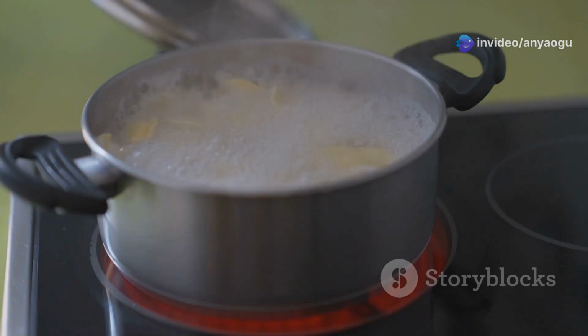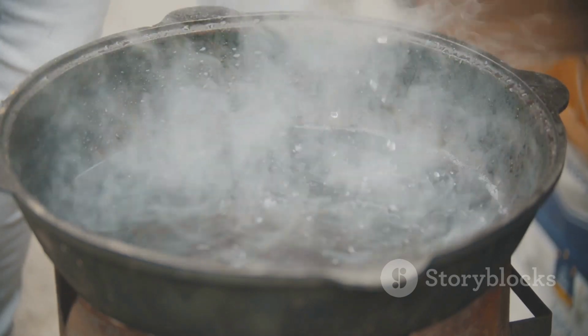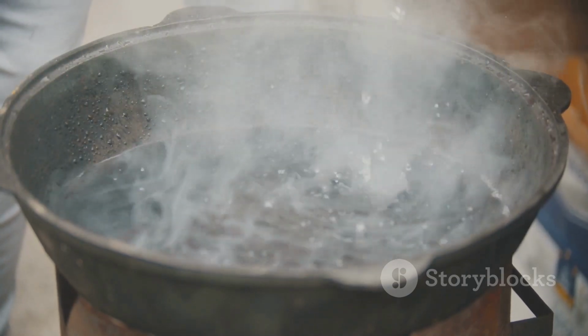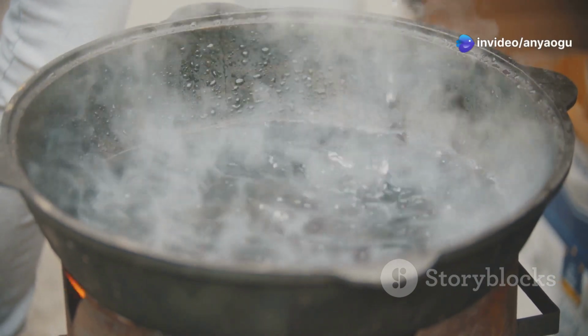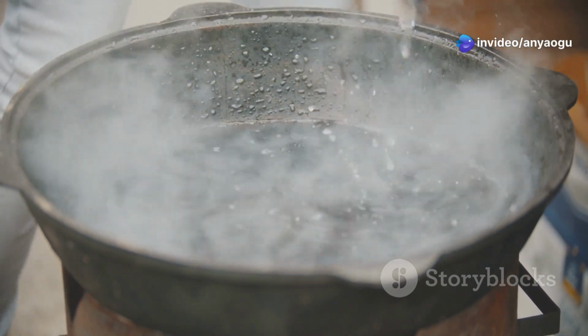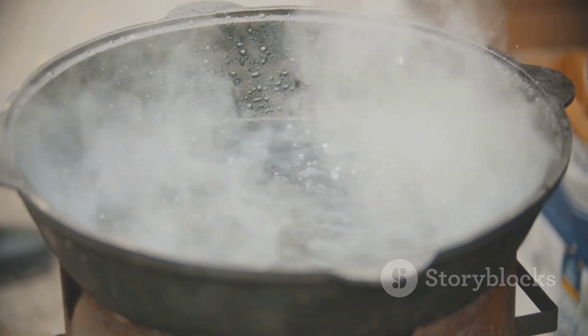This creates a continuous cycle known as a convection current. The hot water rises, cools down, and sinks again, creating a circular motion that distributes heat. This is why stirring a pot of soup helps to evenly distribute the heat, ensuring that every part of the soup gets warmed up. Radiation is heat transfer through electromagnetic waves.